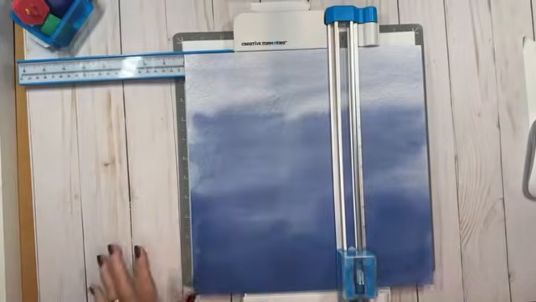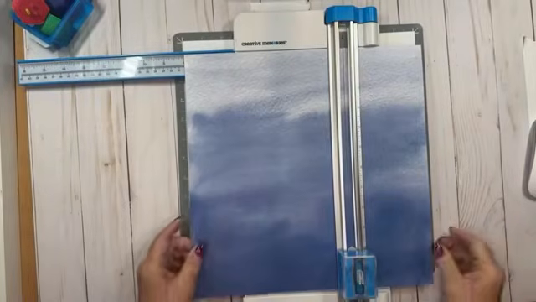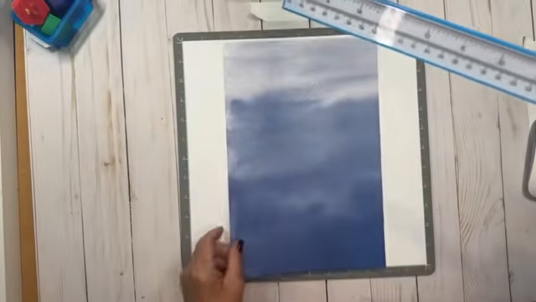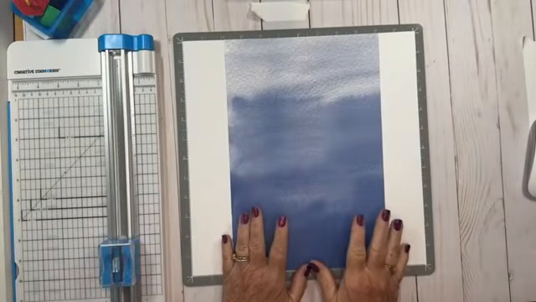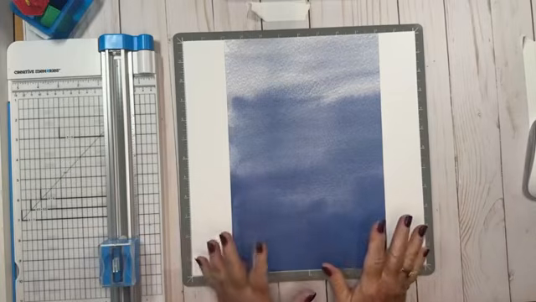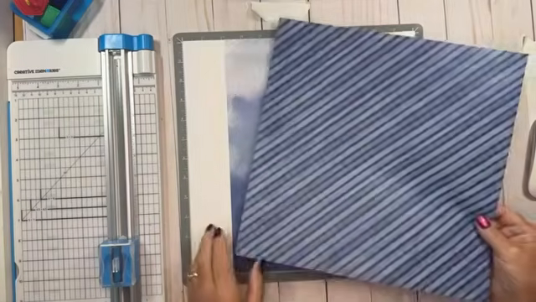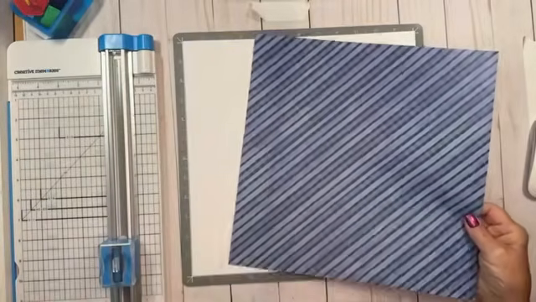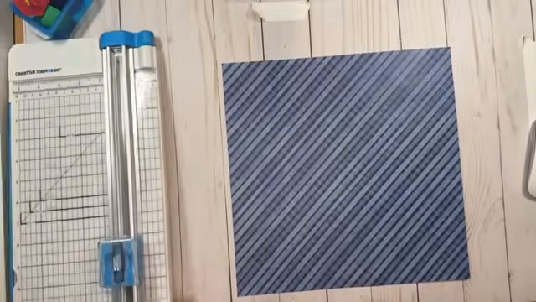Okay, I cut it this way because I am using the paper this way. Okay? And I ended up using that gradient for this anyway. Look at that. Okay, I've got this 8-inch piece that's this wide. I'm gonna do something with this dark piece right here that's going to match. And I am going to move this out of the way. I always like to move it out of the way when I'm using my border punch.